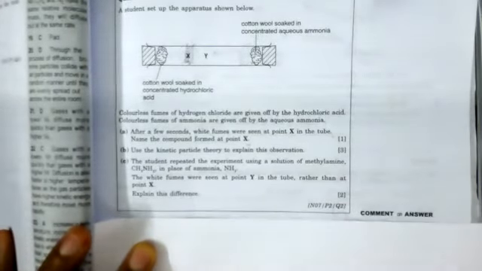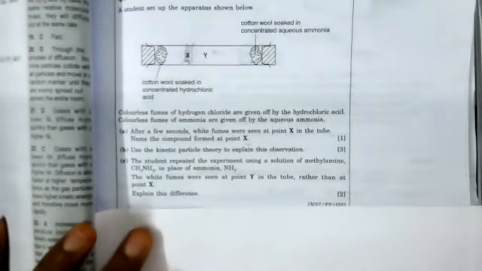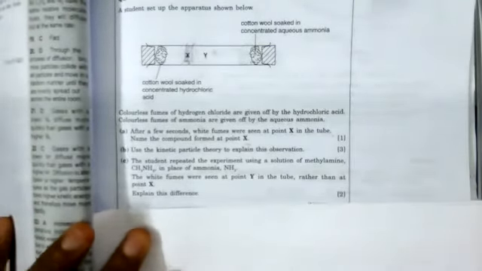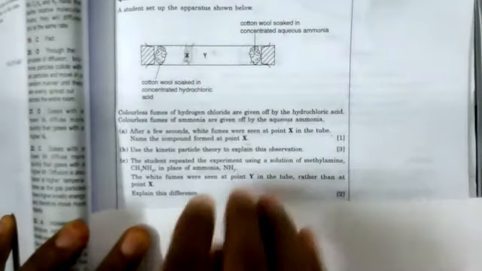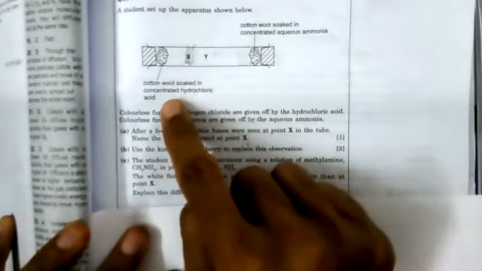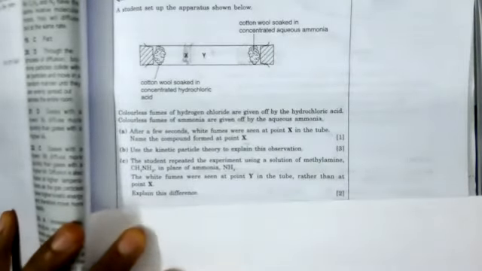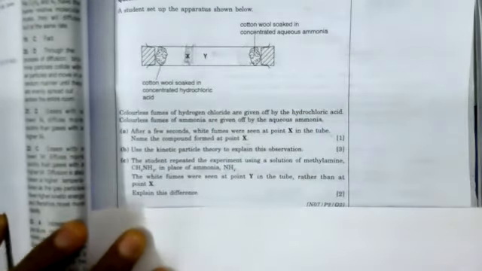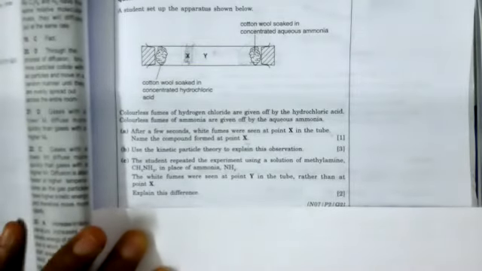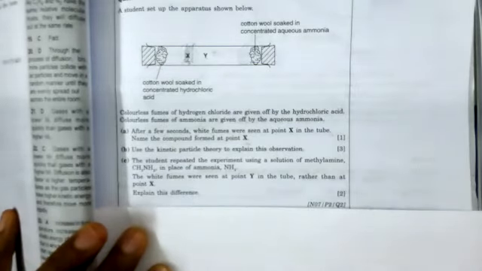Ammonia hydroxide. Sorry? Ammonia hydroxide. No, beta. Can you write an equation of the reaction between these two? Do you know the formula for hydrochloric acid? Do you know the formula for ammonia? Anybody knows the formula for ammonia?